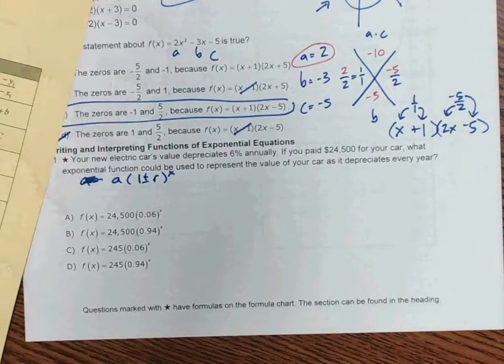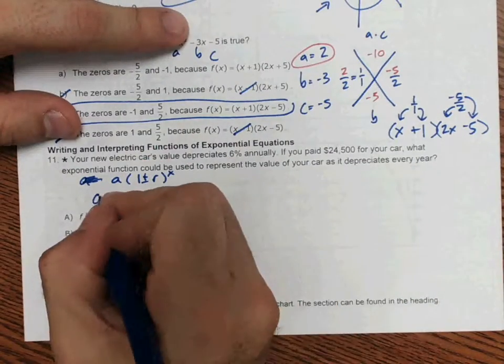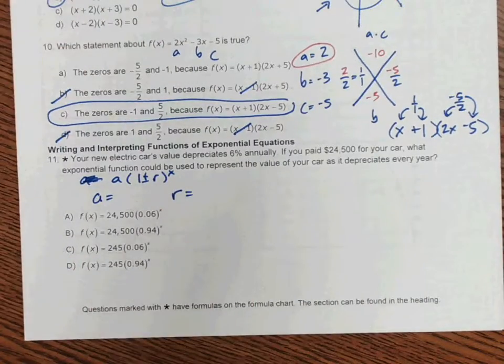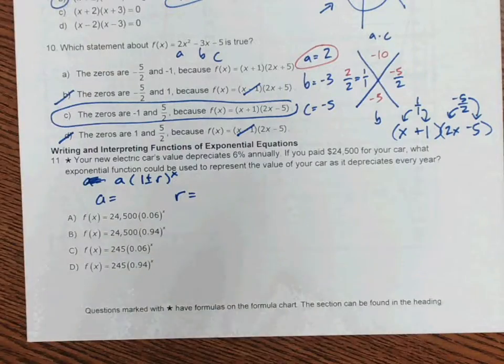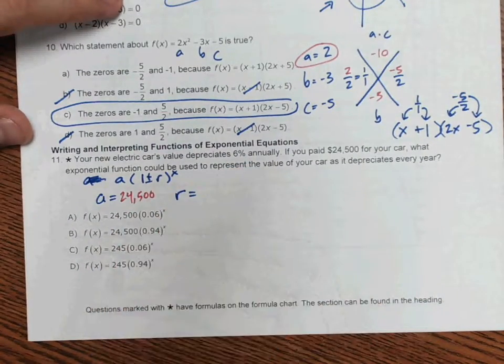Since we're talking about the value of the car and it depreciating, this is going to be a decay situation, which means we're going to be using the minus. Now we need to find out what A is and what R is. Again, if we go back to our formula chart, A is the initial value, which in this case was the $24,500 we paid for it.